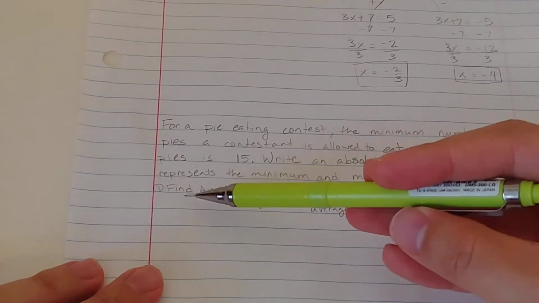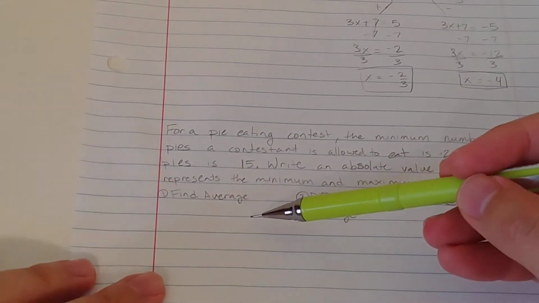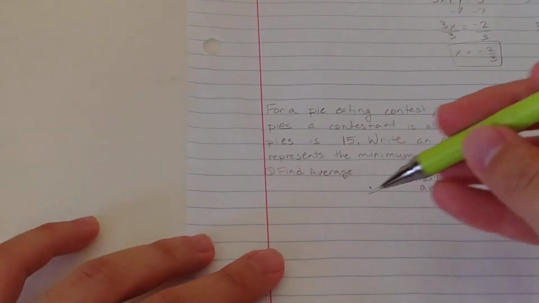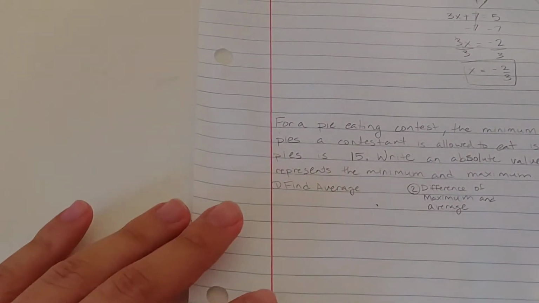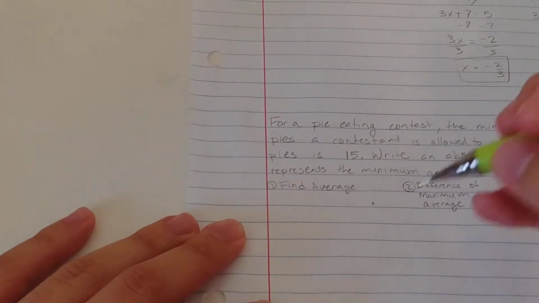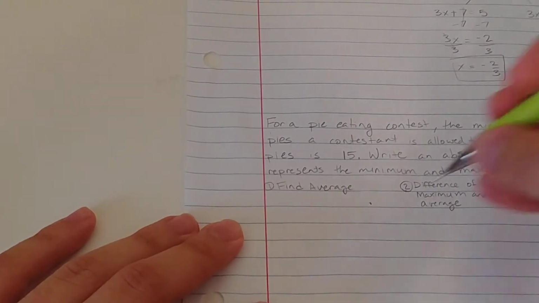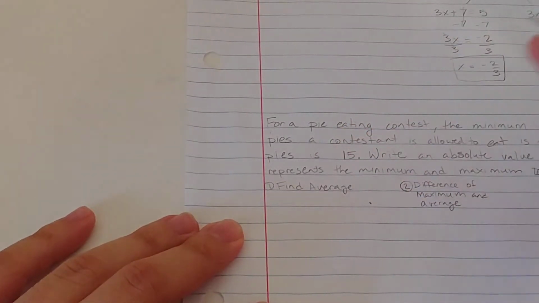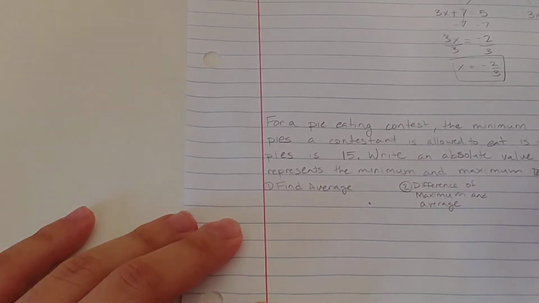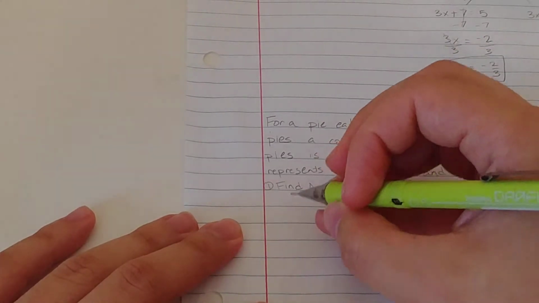All right, so the first step is to find the average. Now remember from middle school, average is you have to add the two numbers and then divide by how many numbers you added together. And since we added 2 numbers together, we're going to divide by 2.